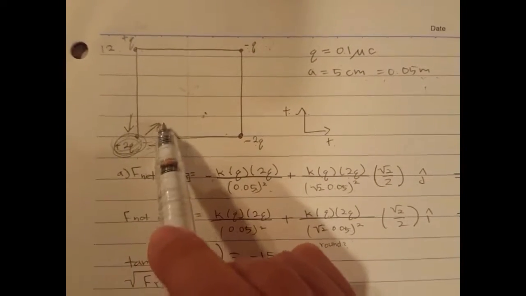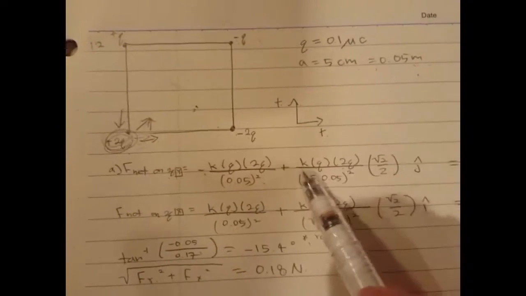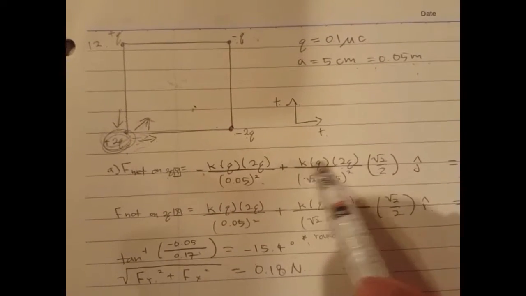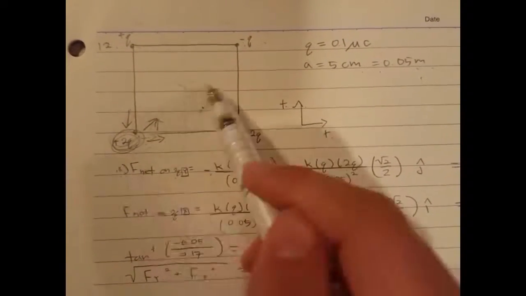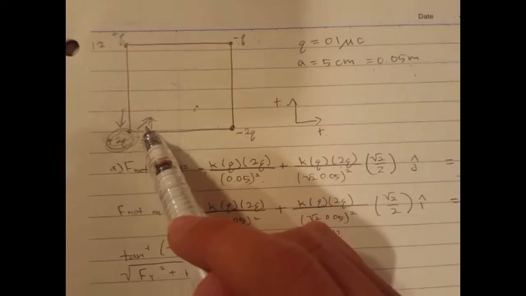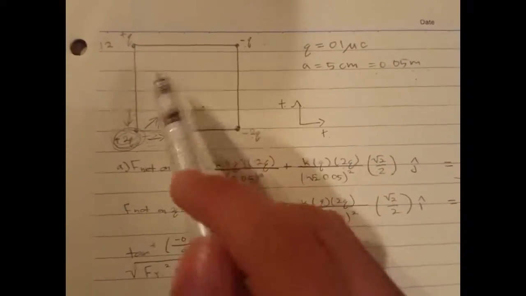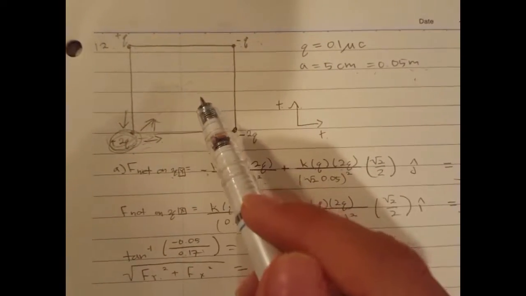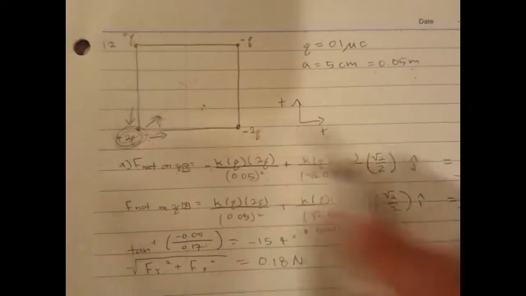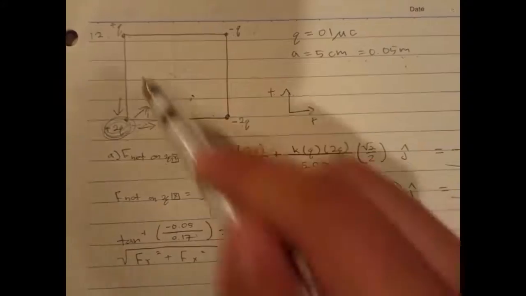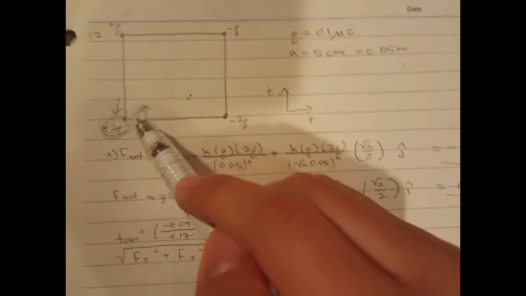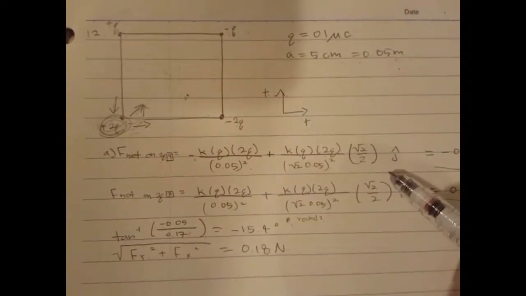And we're going to add, because it's pointing upwards, q times 2q times k over the distance, which is square root of 2 times 0.05, all quantity squared, and we're going to multiply by root 2 over 2 because we're taking the component and the angle is 45 degrees.